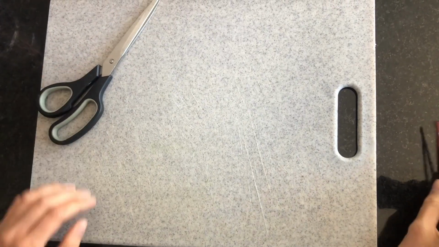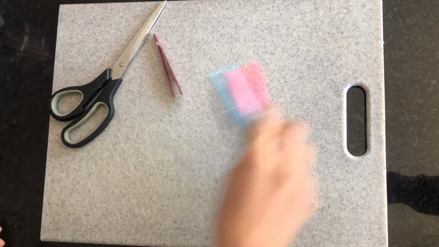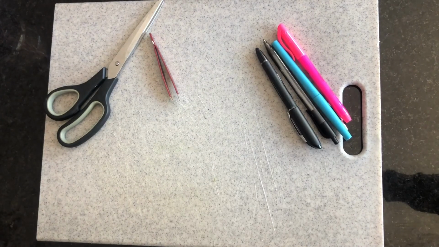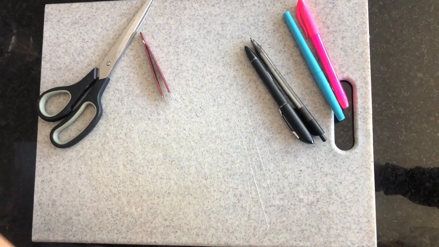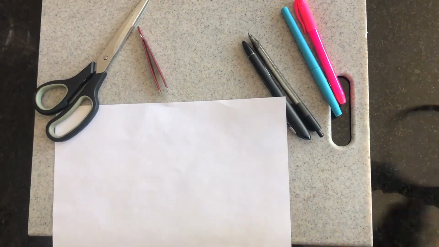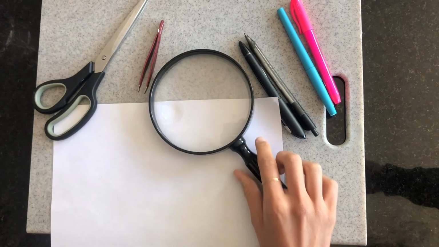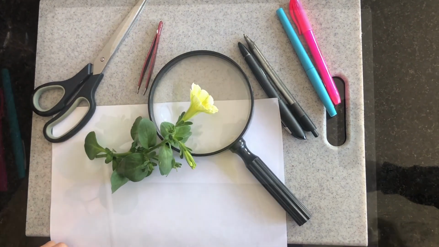Alright, so for our dissection, we're going to need some scissors, tweezers if you have them. We're going to have some pens and a pink and blue marker, and we're going to choose these colors in order to distinguish the female and male parts of our flower. Then some pieces of paper you have lying around, or if you want to make it an art project, you can grab some canvas, a magnifying glass if you have it, and our flower.